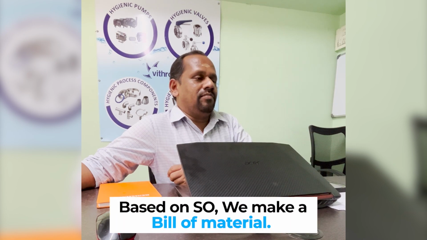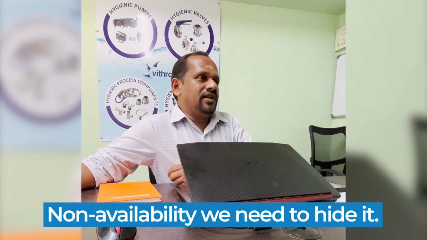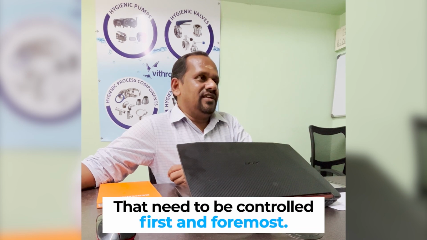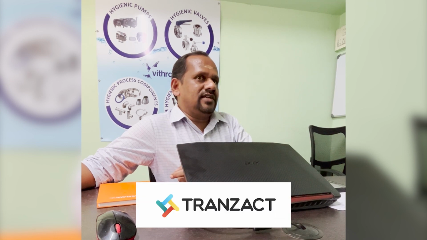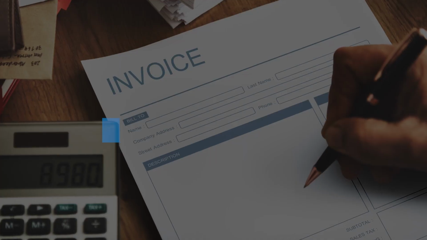Once the SO is released, based on the SO we make a bill of material. When we type this bill of material, we need to know the stocks which are all available in store. The non-available ones, we need to hide. So now what happens is we physically go and verify our stores. That needs to be controlled first and foremost. So what we found in your TranZact is that the store stock is being deducted only at the time of invoice.